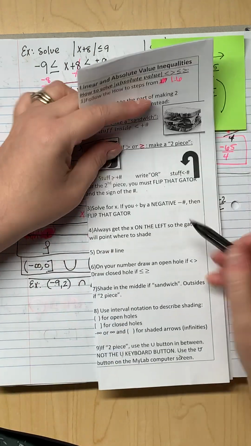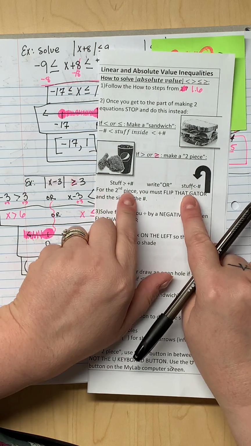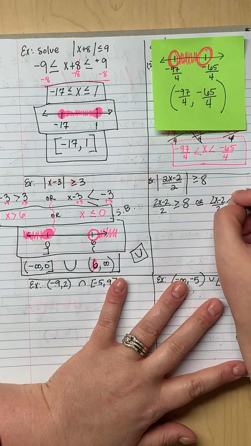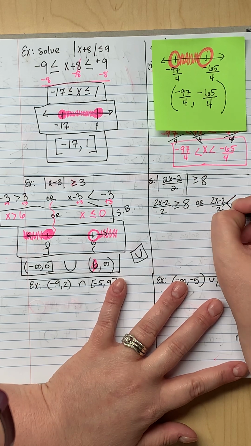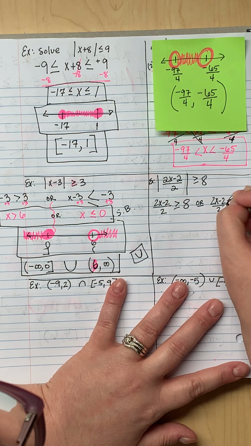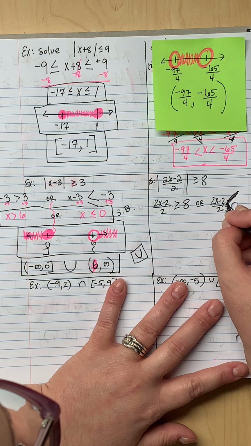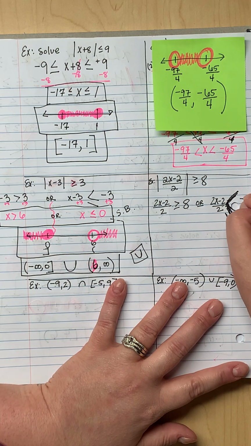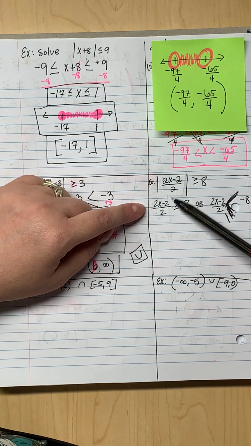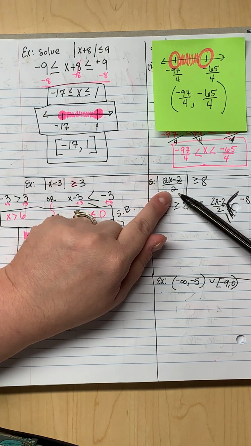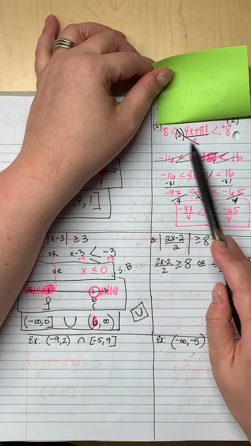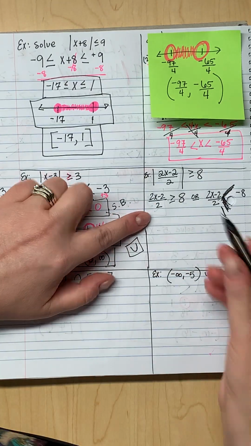For the second piece, you must flip the gator and change the sign of the number. So this gator changes to a less than or equal to, and a -8. Okay, then this is weird. Your homework was doing this a couple times. If you can divide, you go ahead and divide. If you can't, like on this problem where I made the typo, you multiply off the 2. But for here, I think we can divide.